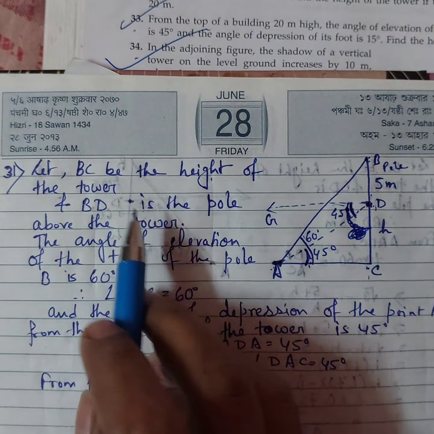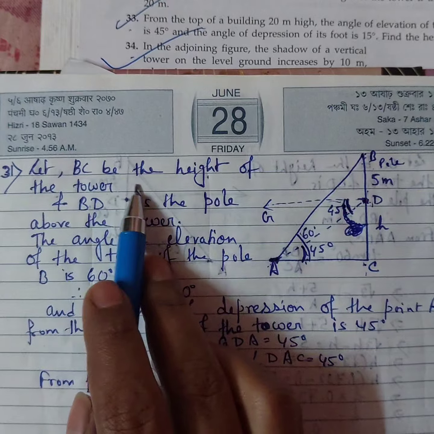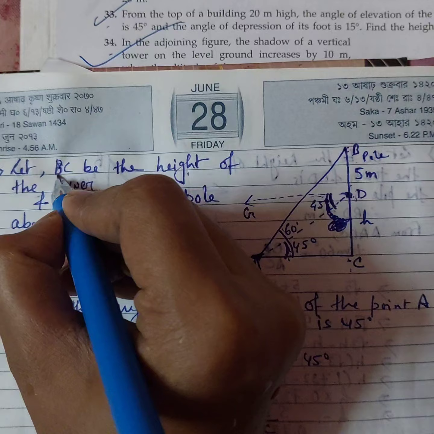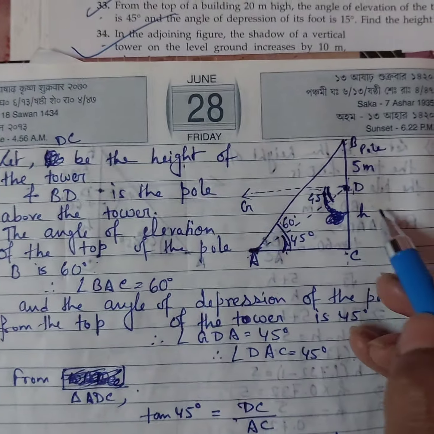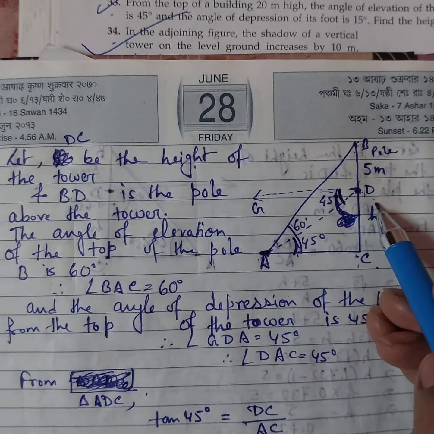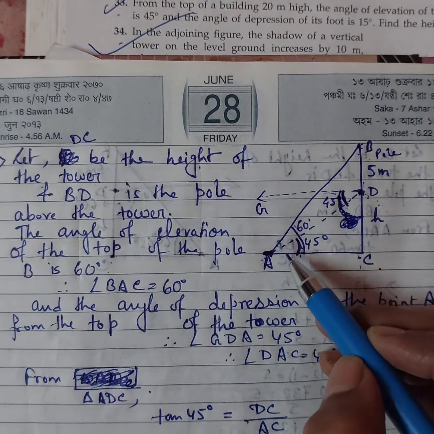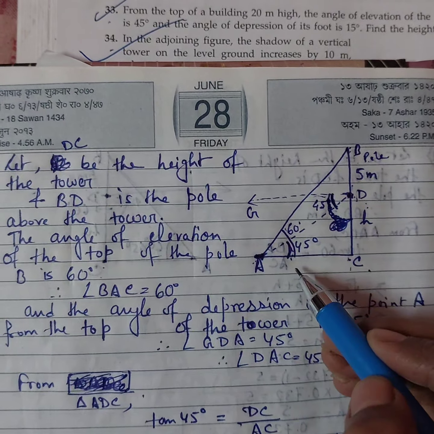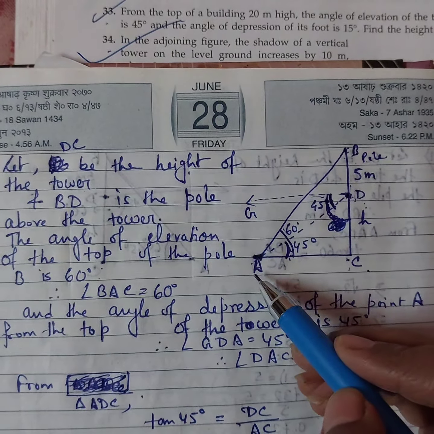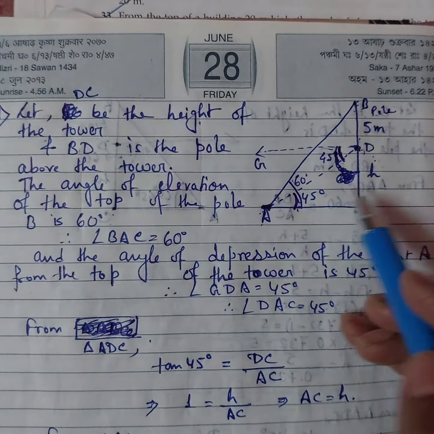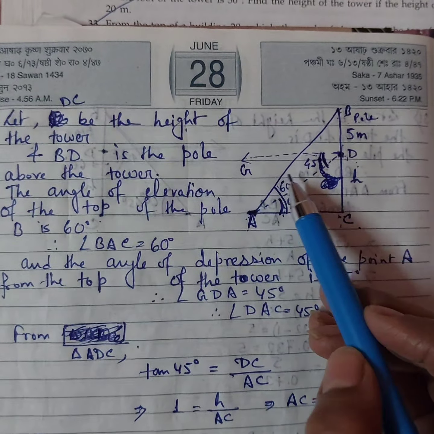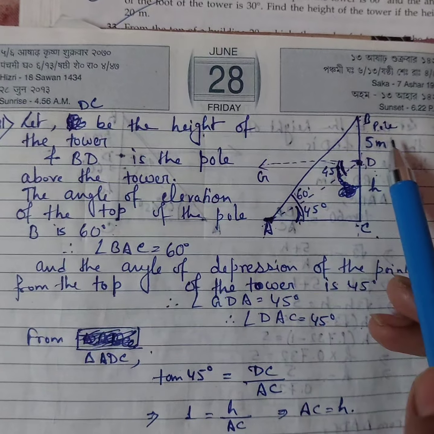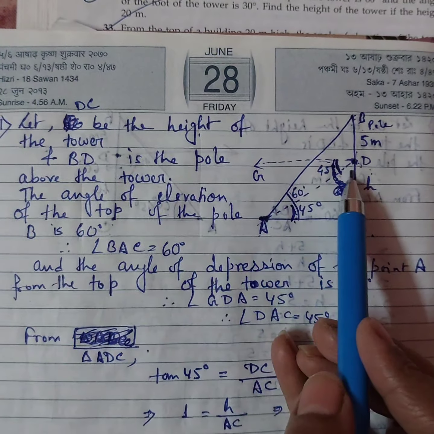Let DC be the height of the tower, and BD is the pole above the tower. The angle of elevation of the top of the pole B is 60 degree. Therefore angle BAC is equal to 60 degree, and the angle of depression of the point A from the top of the tower is 45 degree.